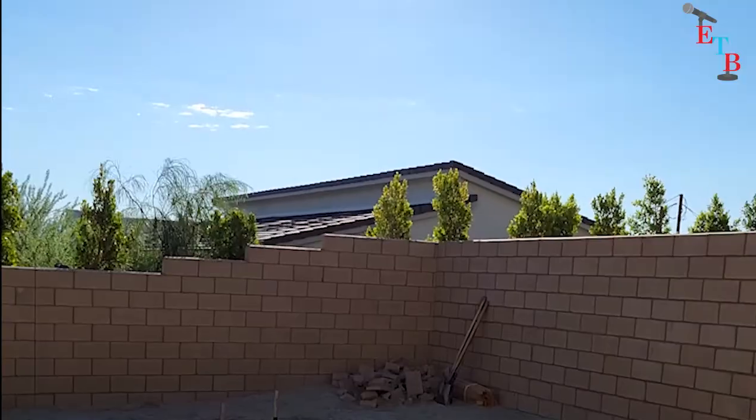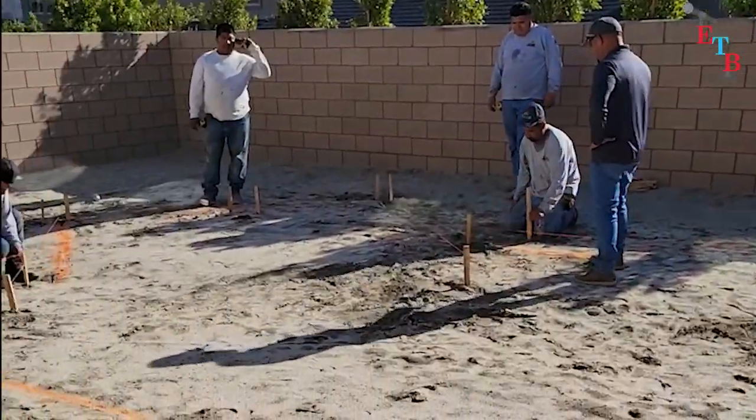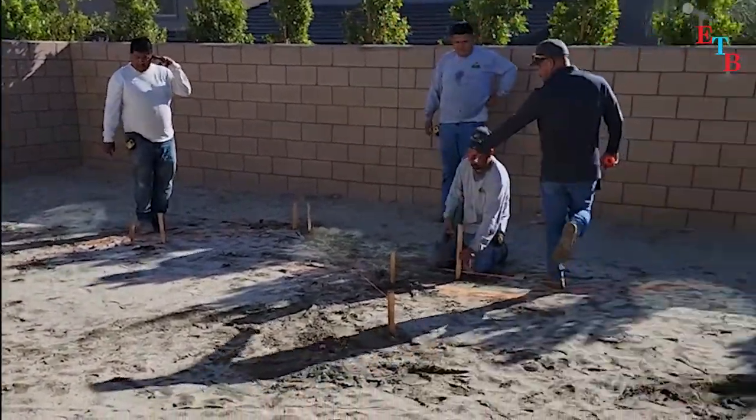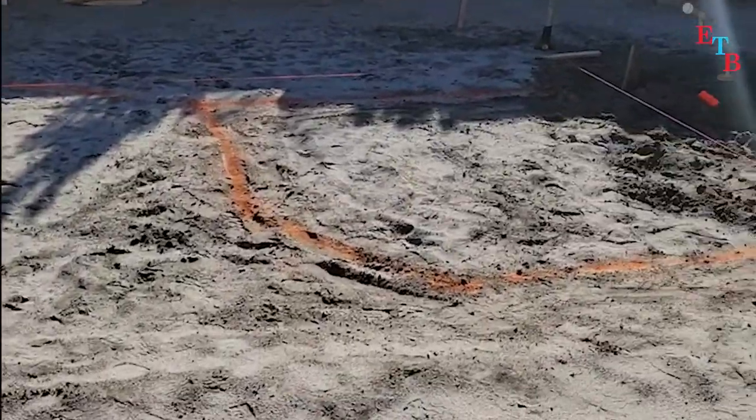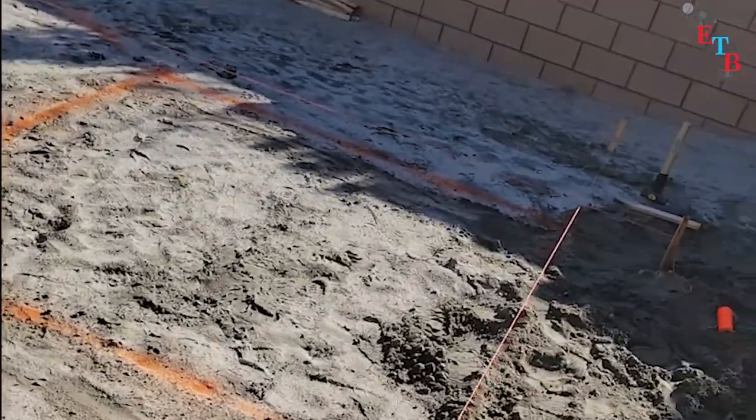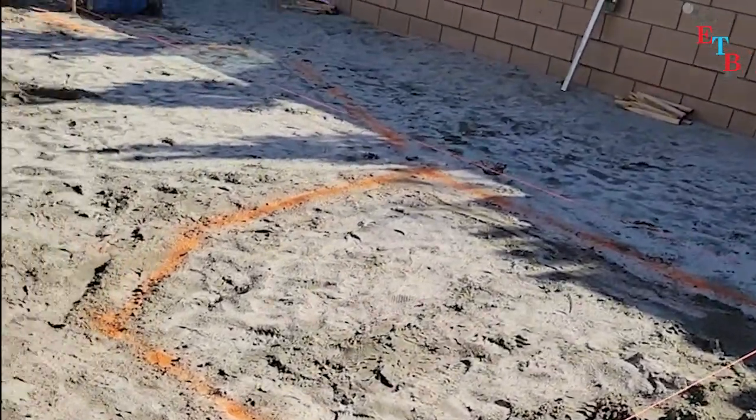Thanks. Before we dig, the most important thing is to lay out the pool so that all the lines are straight and symmetrical. So I'm watching them do that right now. Let me show you what they're doing. So here they're laying out all the lines, denoting where the water line is, so that when they dig this pool, they will have it exactly perfect.